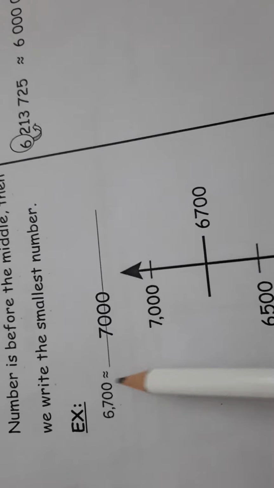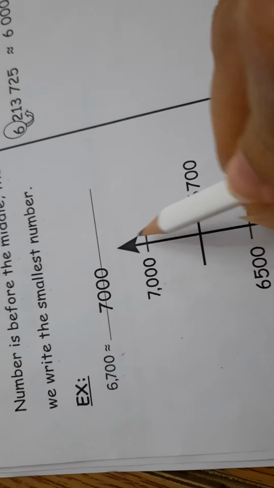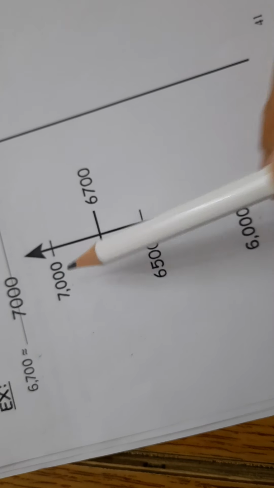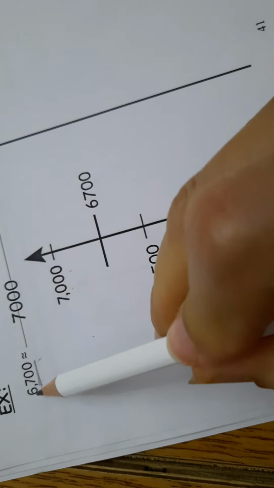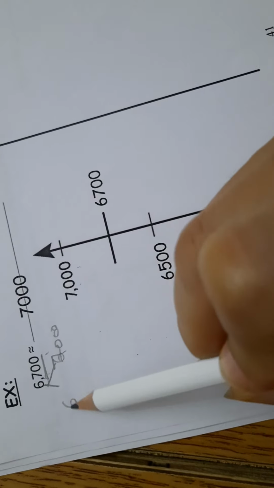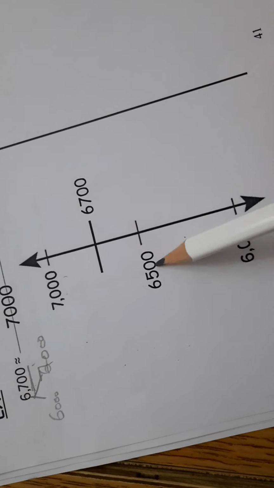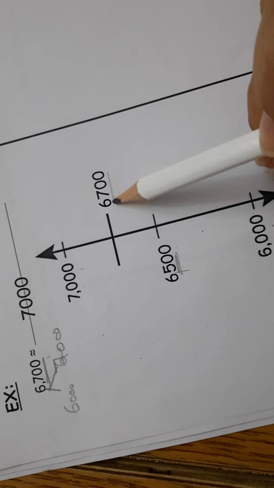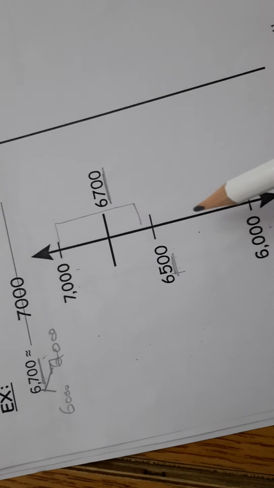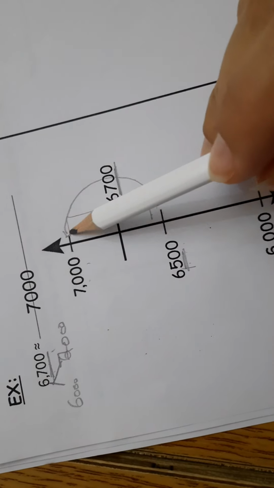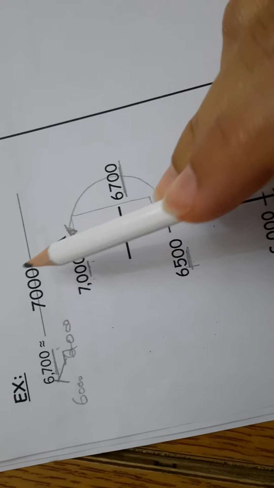Here, I have this example, 6,700. I draw the number line, 6,000 down and 7,000 up, and in the midpoint I will write 6,500. 6,700 is located between these 2 numbers, 6,500 and 7,000. So it will refer to the bigger number, which is 7,000.